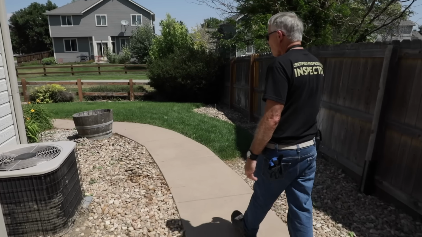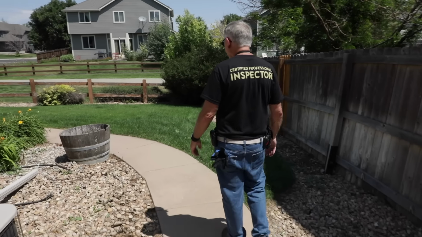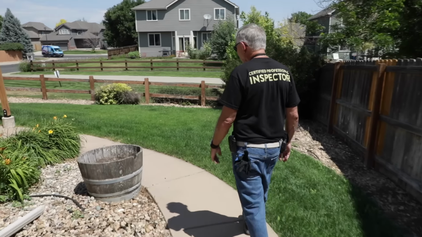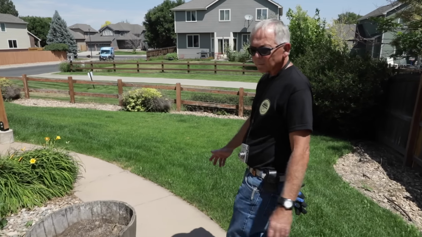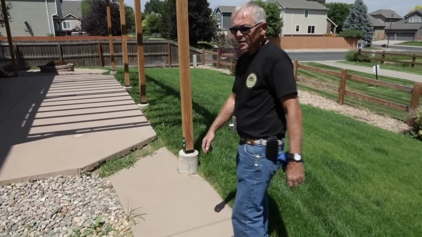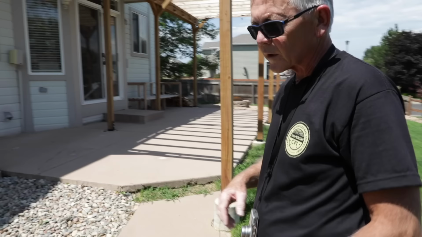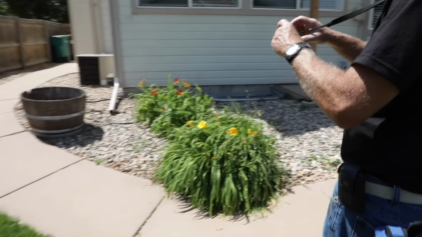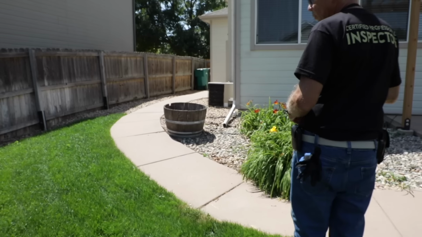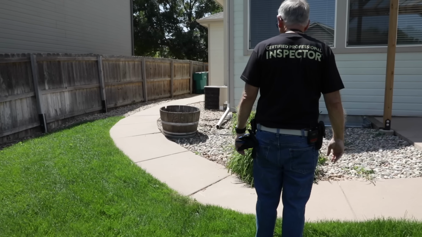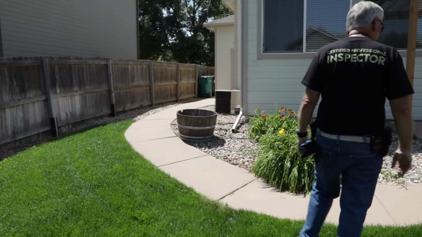Okay, we're going to move on to the side and the back. This is our side walkway. Looks to be in pretty good shape. We've got some varying elevation in the surface of this sidewalk. I think probably it was originally put in that way. I'm going to note that in my report.